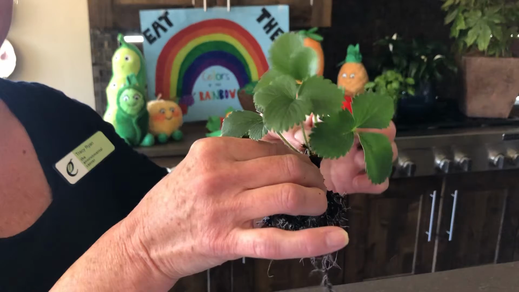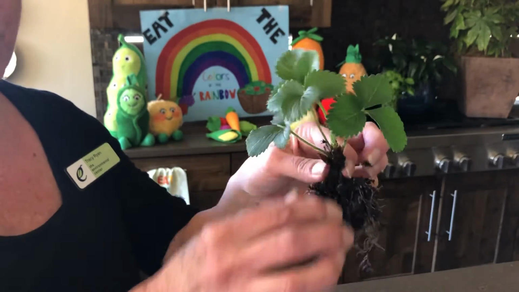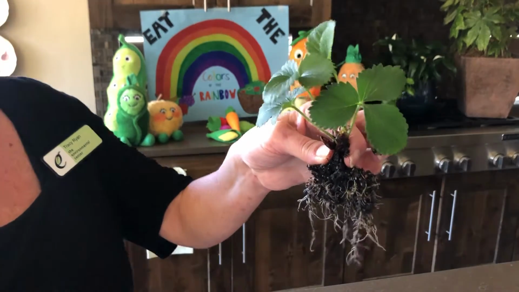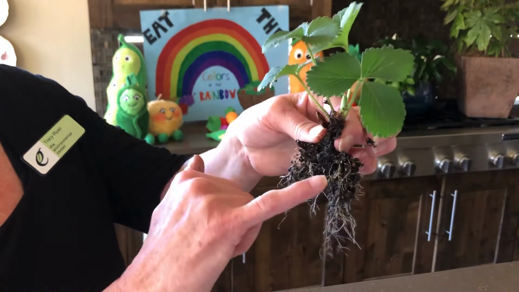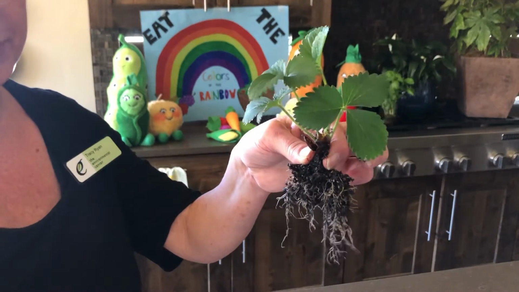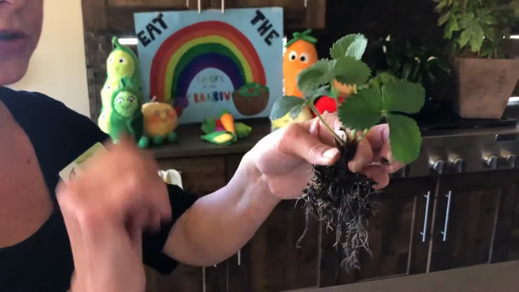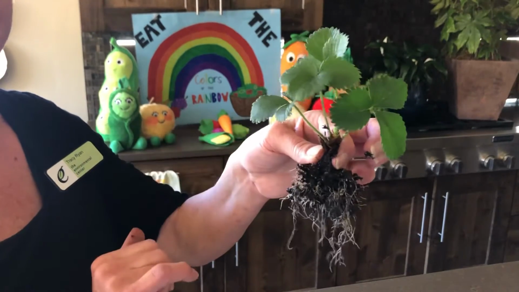As the stems get bigger, it helps support the whole plant. And again, carries water from the roots up to the leaves. So that's 2 parts, the roots and the stem.